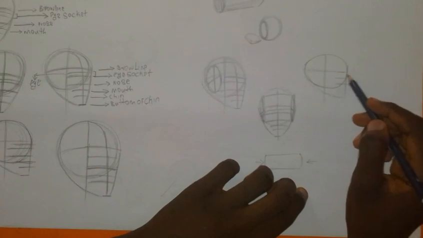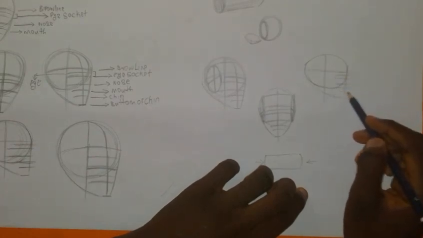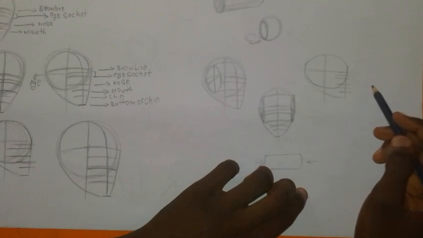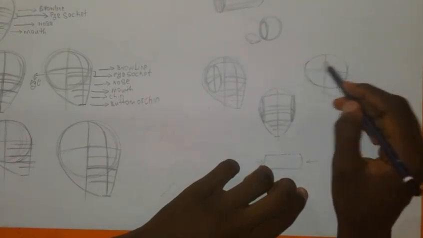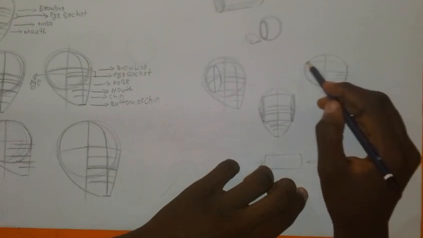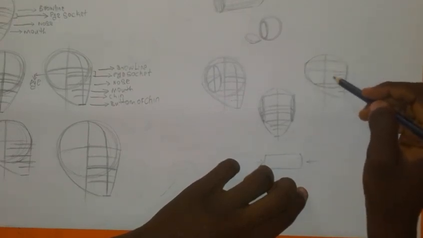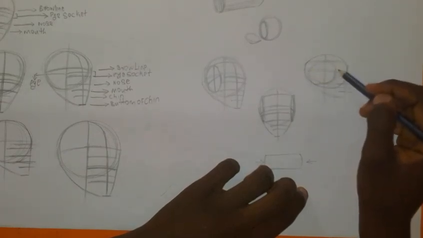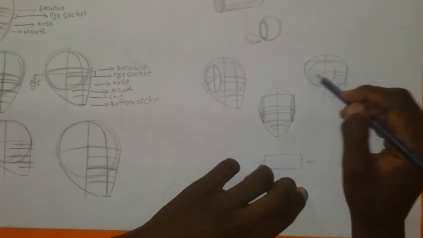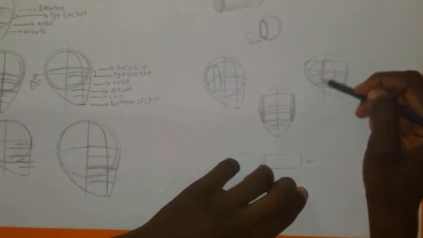Halfway through that for the eye socket, halfway for the eye, 1/3 for the mouth, halfway for the top of the chin. And let's put our hairline somewhere here to measure it. So from the hairline to the nose line there, let's draw another egg shape similar to the one we use for the cranial mass and divide it into 4 equal halves.